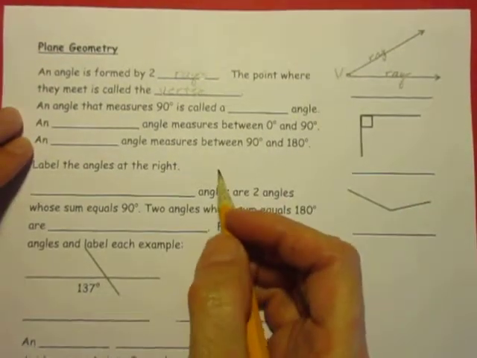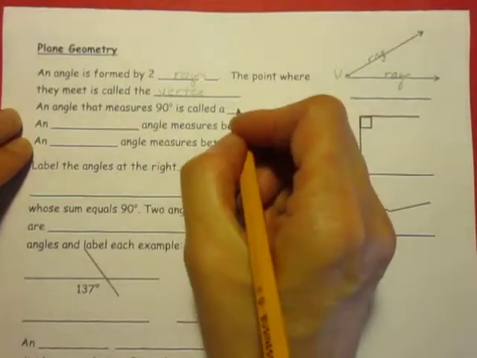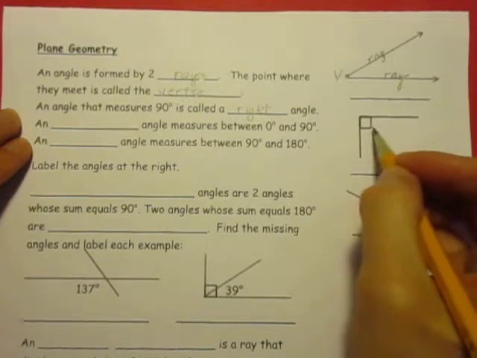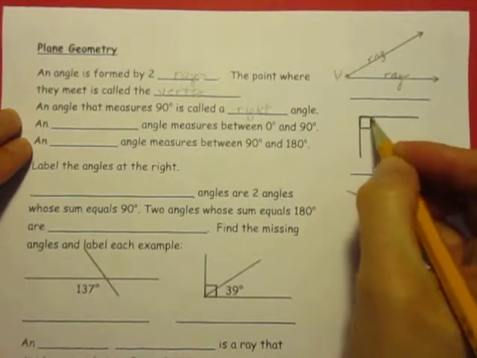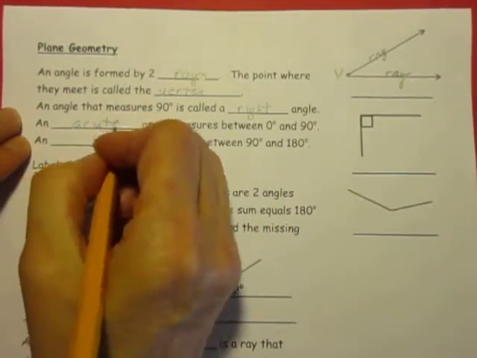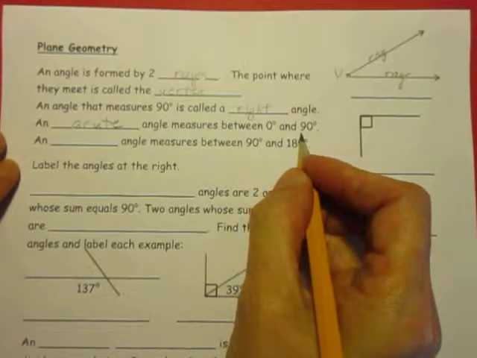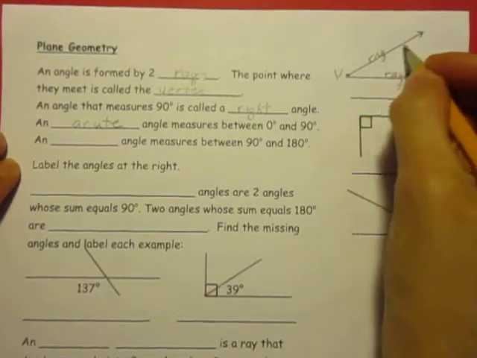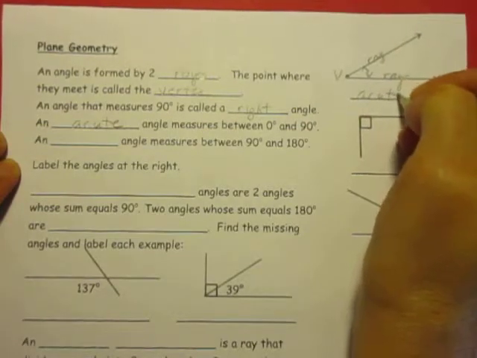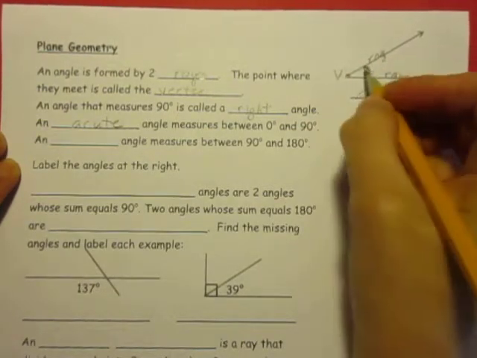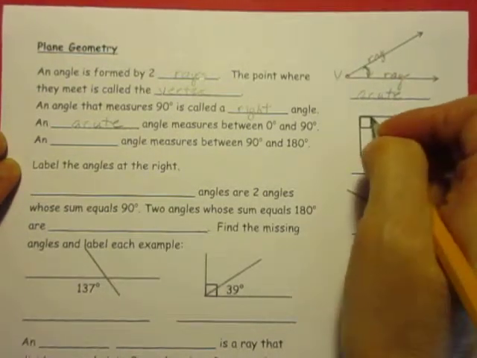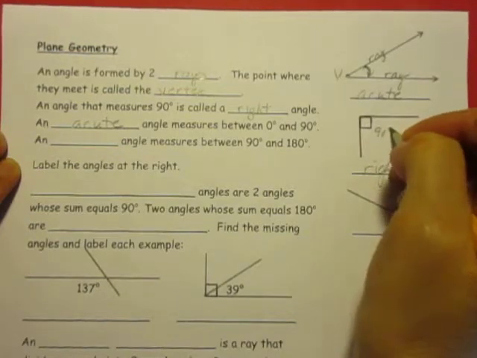Okay. An angle that measures 90 degrees is often called a right angle. This would be an example of a right angle. It has that little box in there to show you that it's a 90-degree angle. An acute angle is an angle that measures between 0 and 90 degrees. So this measure up here would be an example of an acute angle because the measure between here and here is less than 90 degrees. This would be a right angle here. It has that box in there to indicate that it's 90 degrees, or a right angle.